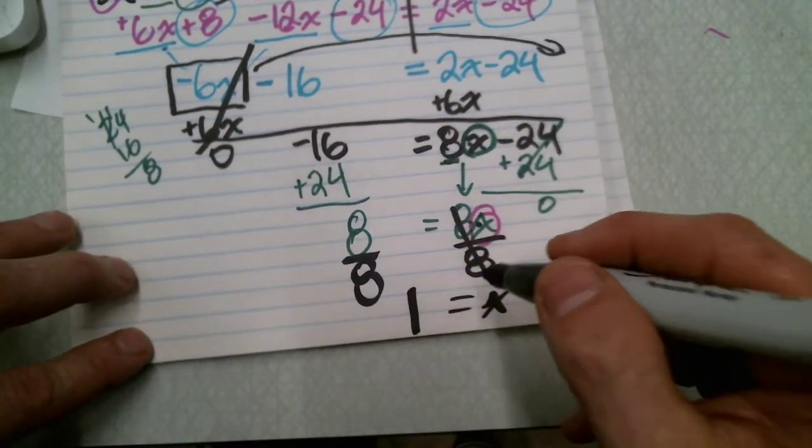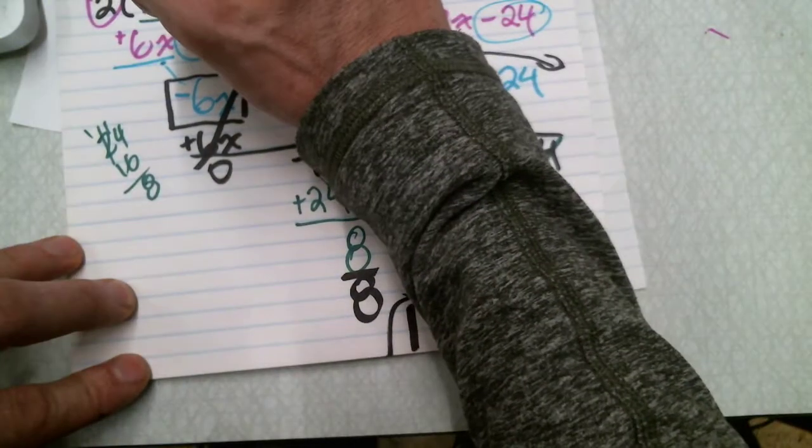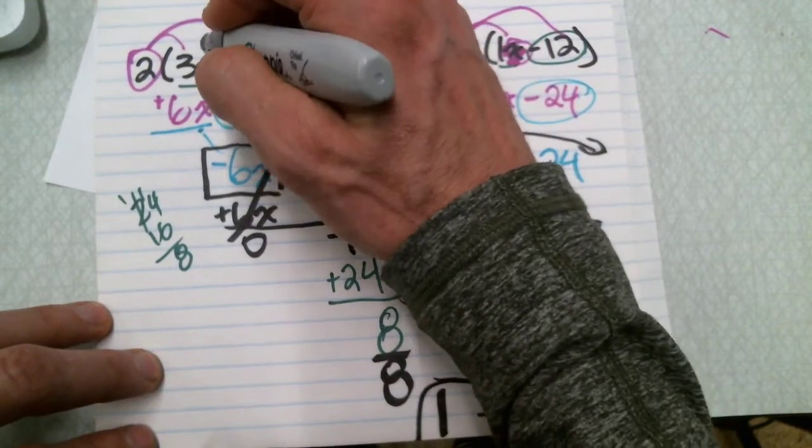Now, what does that actually mean? What this is telling us is that if I now take the 1 and everywhere I have x, I put in the number 1.